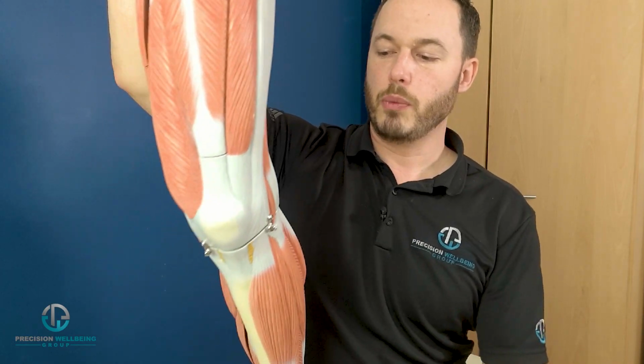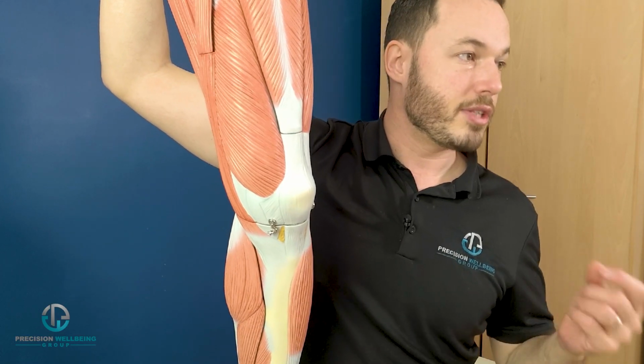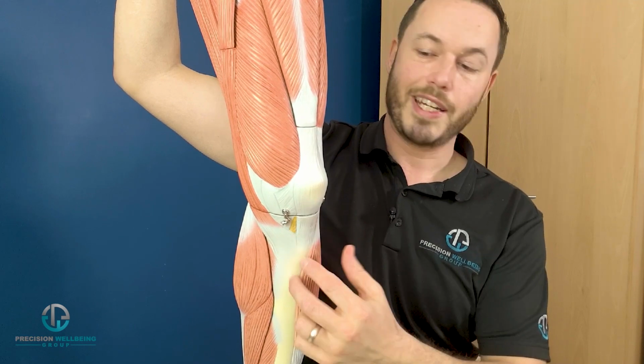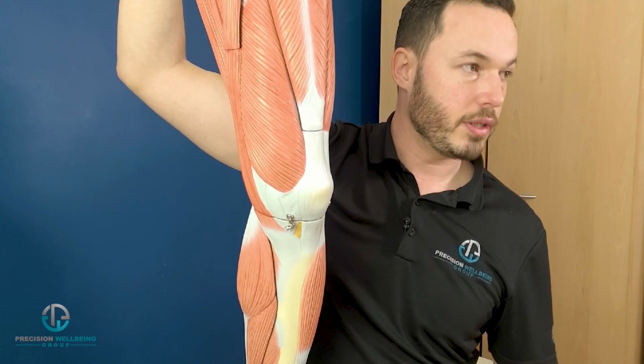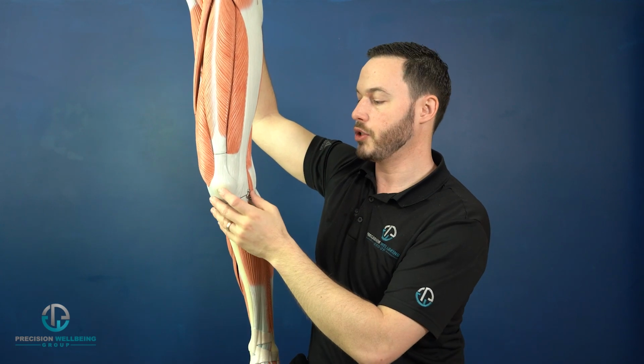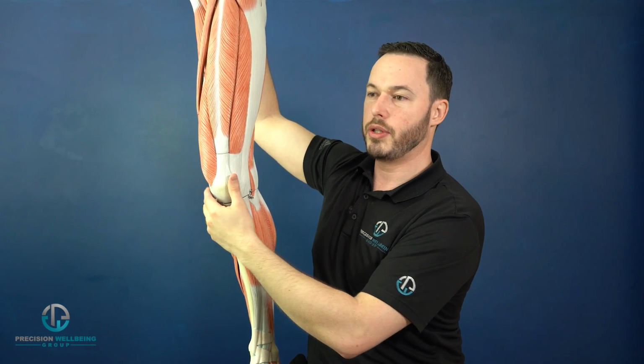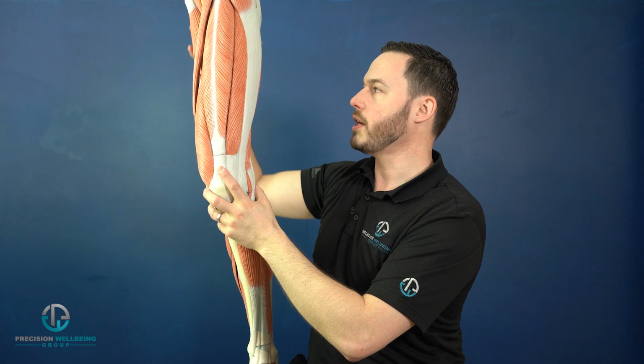But generally speaking, when people come in with knee pain, it tends to be more towards the front, and it tends to be either above or below the kneecap. Again, as we go even deeper into the knee, you've got the joint itself. So this would be more sort of an arthritis.